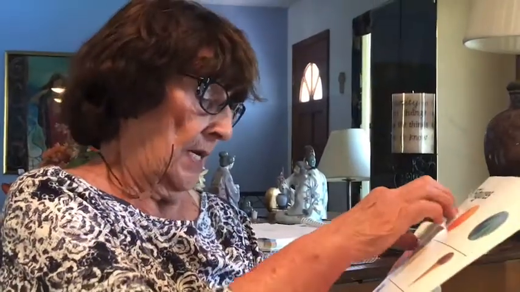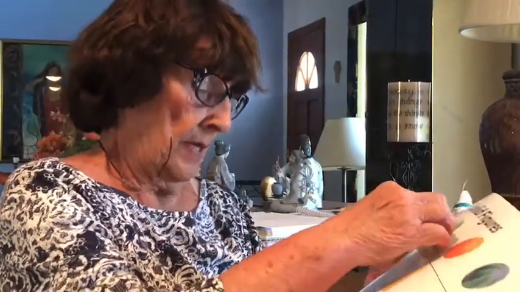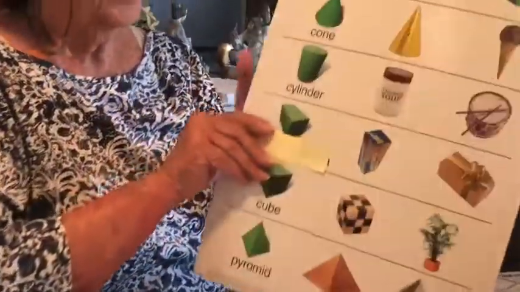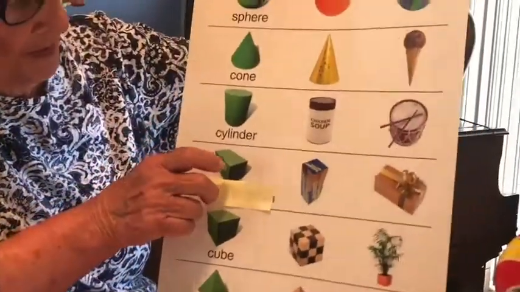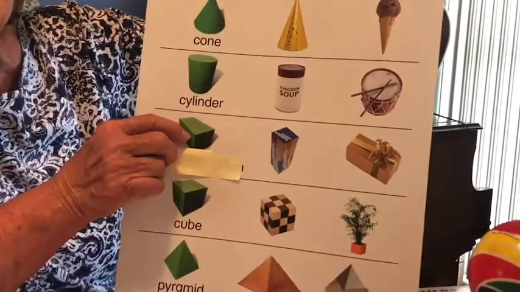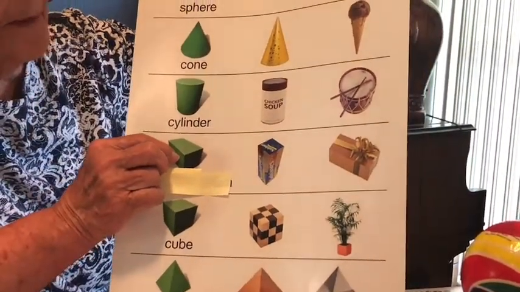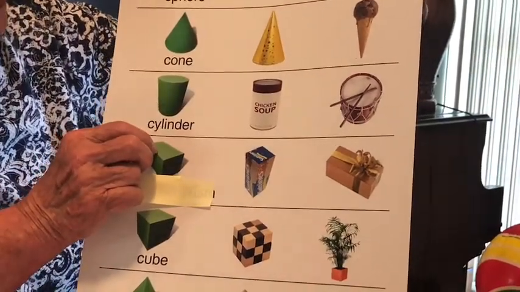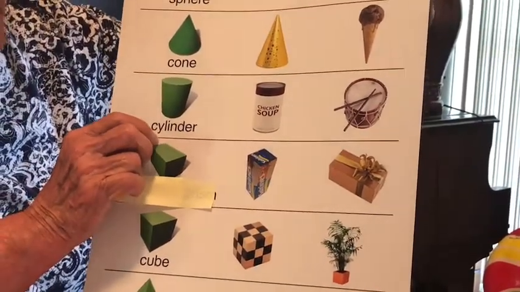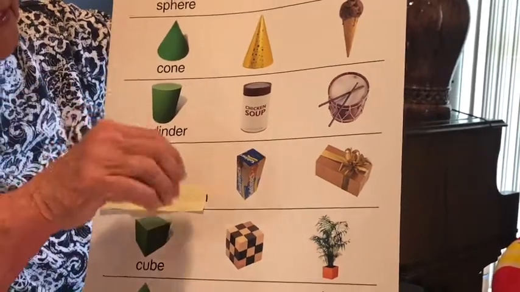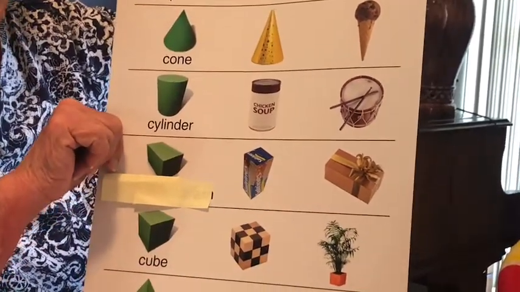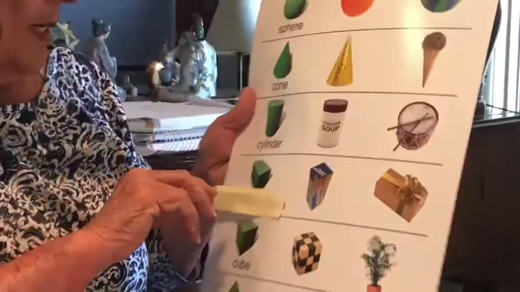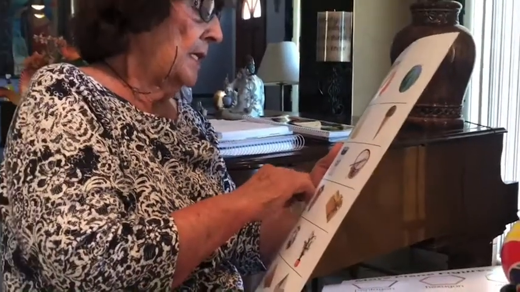Serena, you're going to do the next one. Serena, you know what this is? This is a rectangular prism. Okay, and we have two types. I'll show you in just a minute. We have a type, it's a rectangle, but sometimes it has two very special sides, and we'll look at it. All right, let me see who's next.